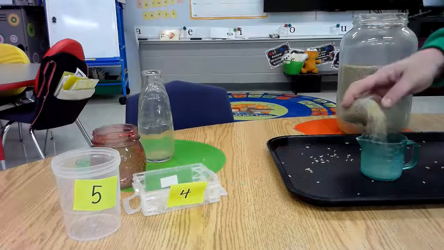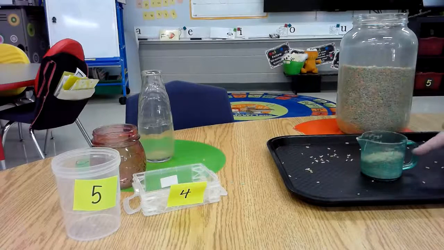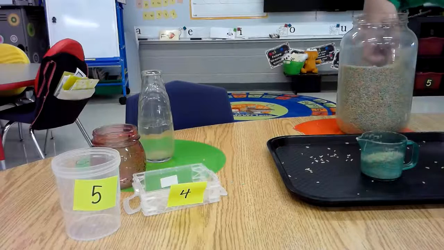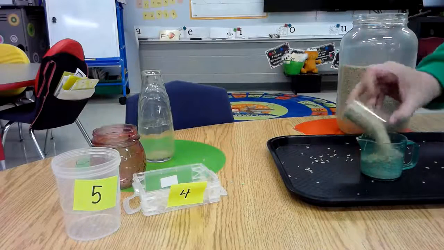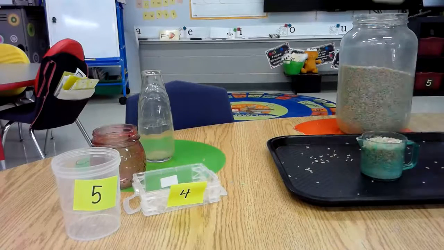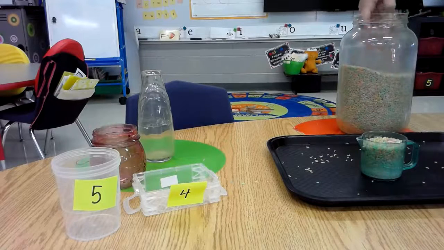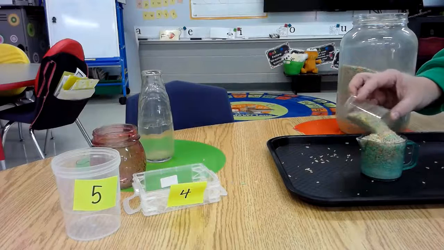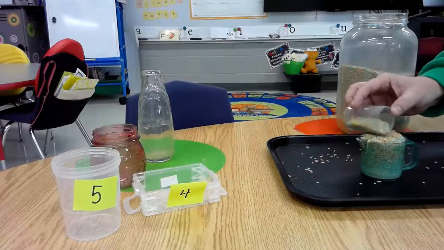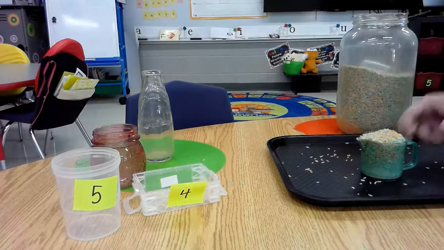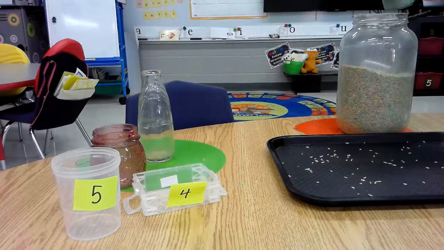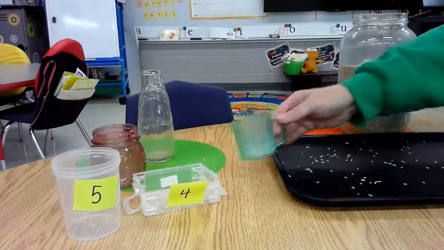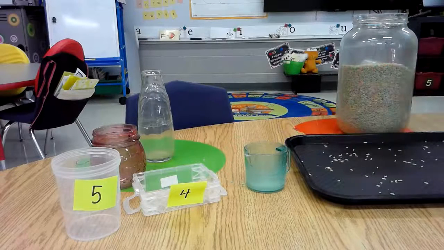Okay, so we have 1. Uh-oh, that went all the way halfway up. Maybe this one's only gonna hold 2 scoops. Let's see. 2. And I really probably shouldn't fill it anymore, but let's see. Oh, we can maybe squeeze. I think we'll just go with 2 scoops. A little more than 2, but we're gonna just count that one as 2 scoops.